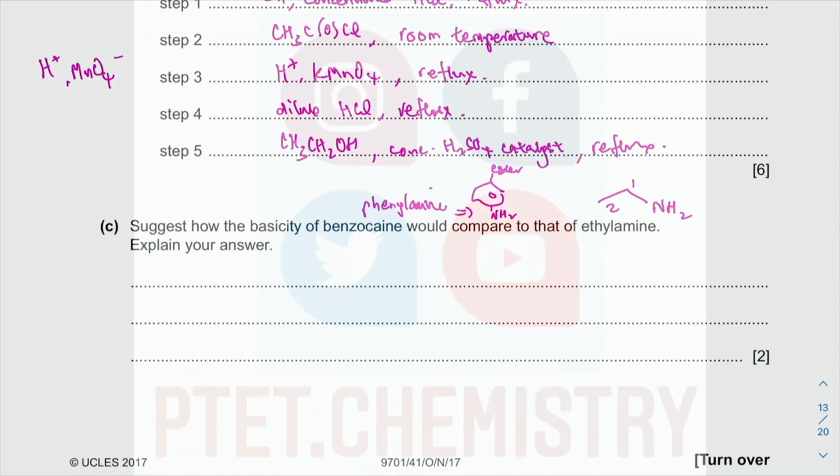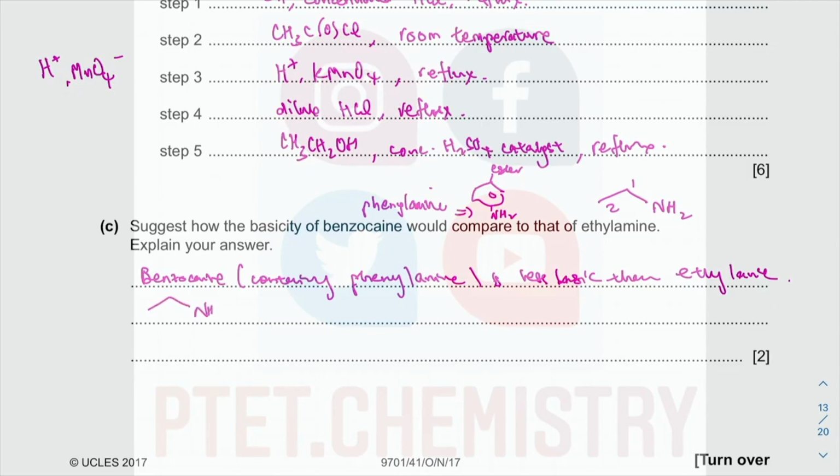We can talk that the benzocaine, which contains phenylamine, is less basic than ethylamine. We talk about the availability of the lone pair to donate, to accept electron, right?